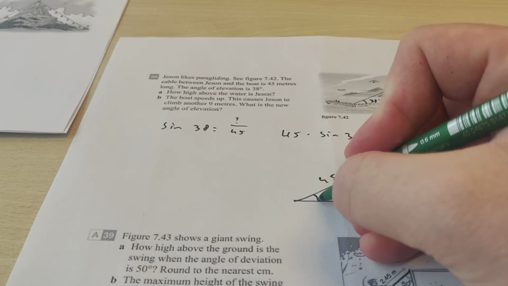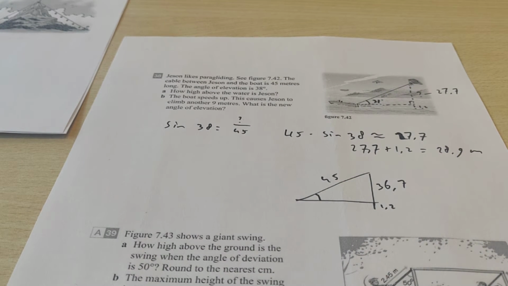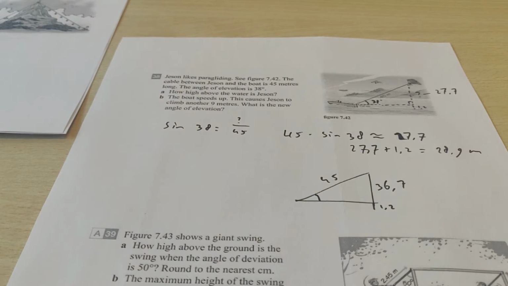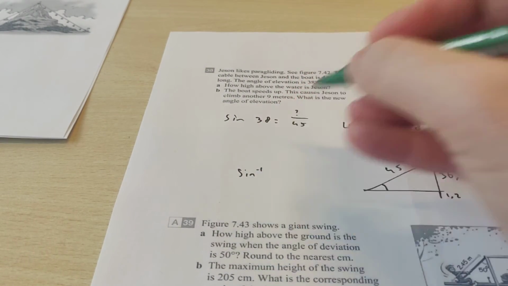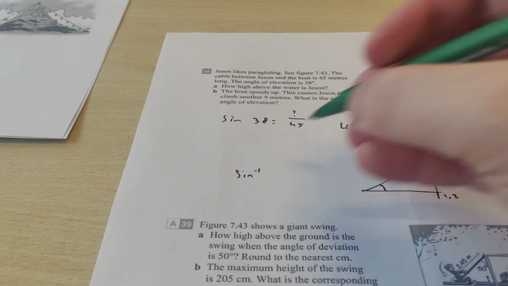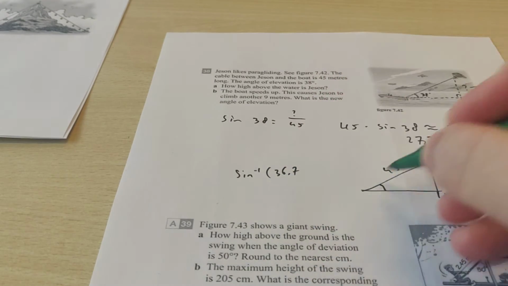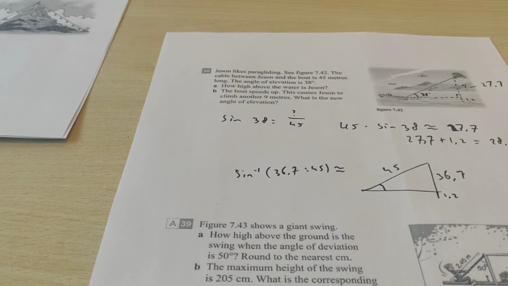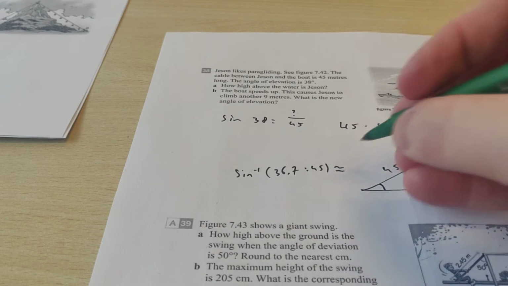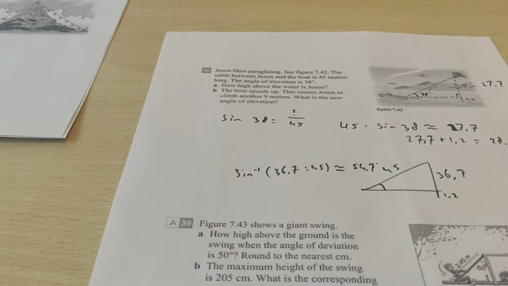And now we have to calculate what is the new angle of elevation. So we need to calculate this angle. So we're going to use the sine for that. If you calculate an angle, you use sine to the power of minus 1. Now the opposite side is 36.7 and the hypotenuse is 45. So if you calculate this, then we will get 54.7 degrees, and that's the answer.